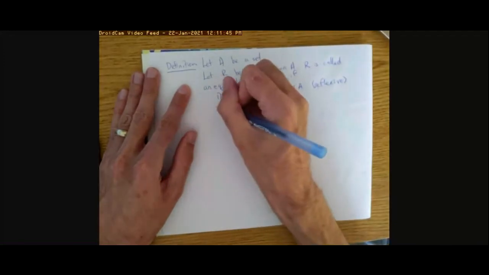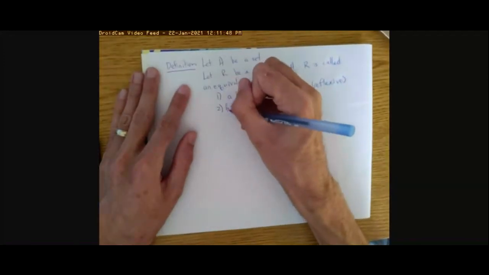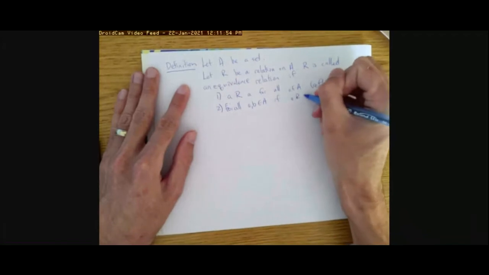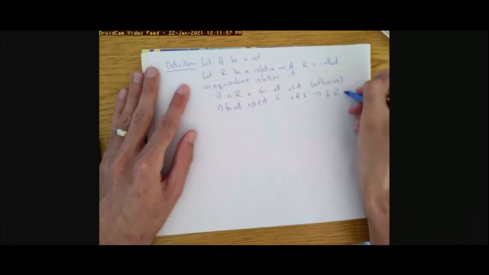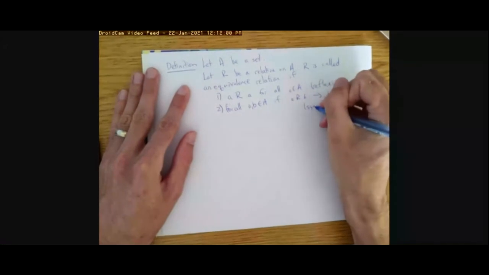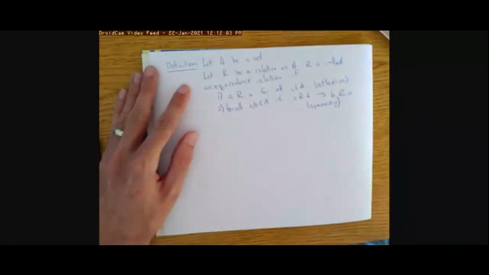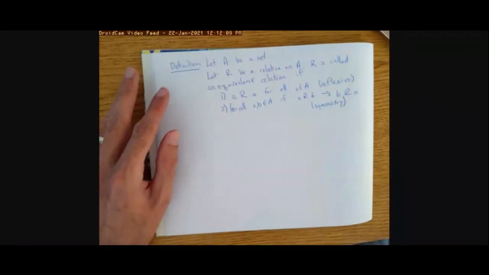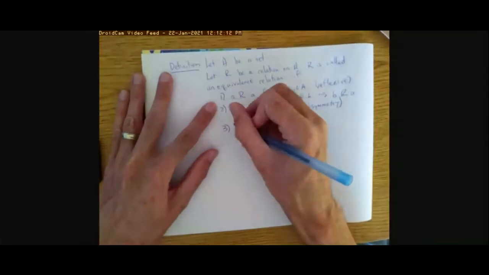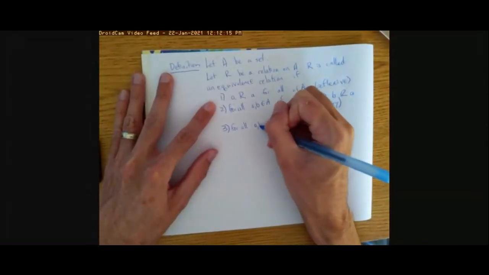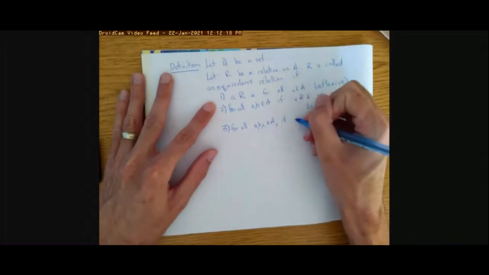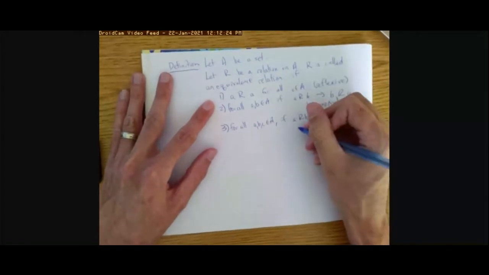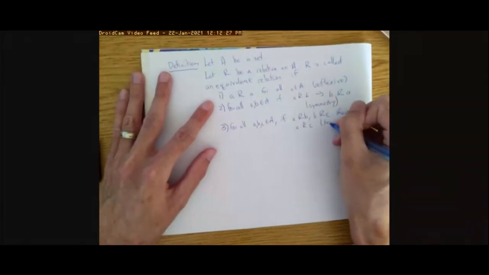Second, for all a and b in A, if a R b, then b is related to a, and that's called symmetry. And the third thing, for all a, b, and c, if a is related to b and b is related to c, then a is related to c. It's called transitivity.